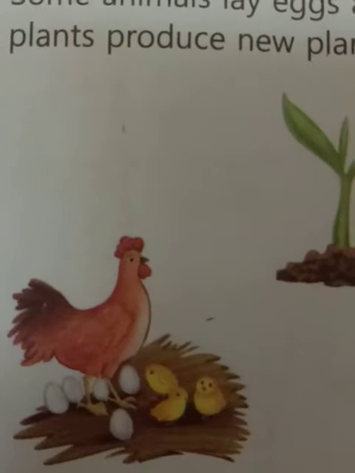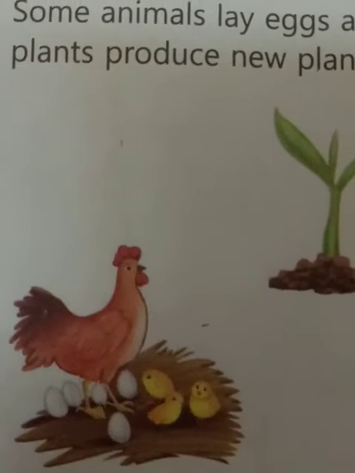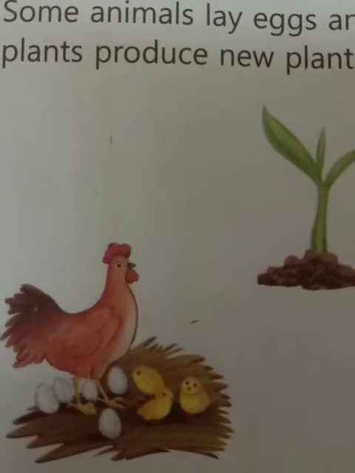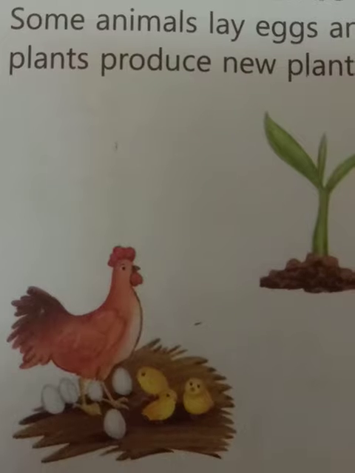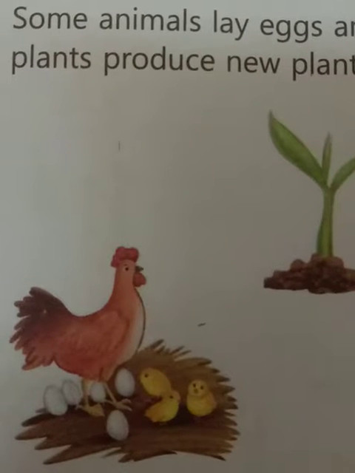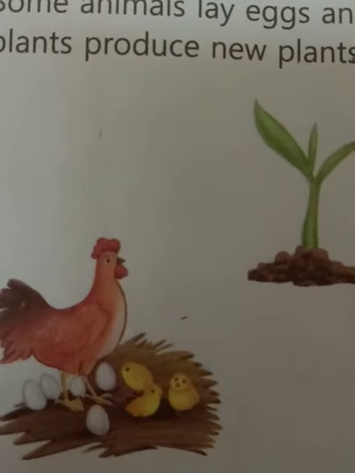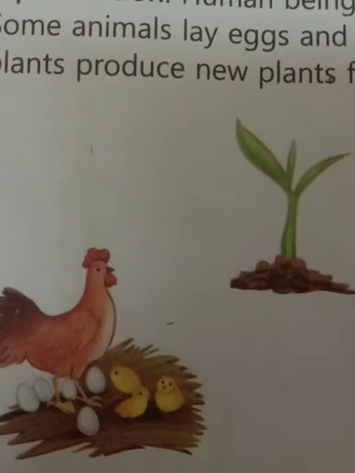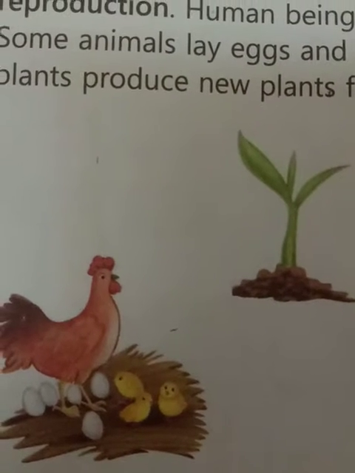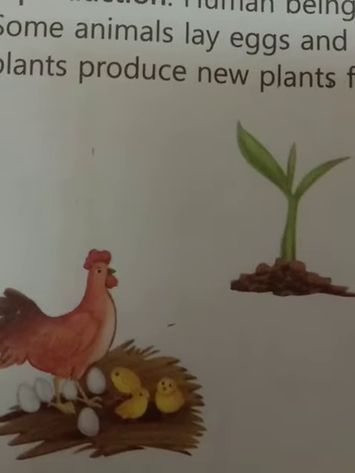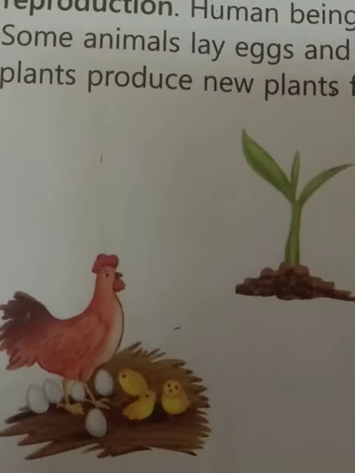Look at this picture. A bird such as a hen that sits on eggs to incubate them can be said to hatch the eggs. Then when the chick emerges from the egg, you can also say it hatched. Humans don't hatch eggs like birds do.